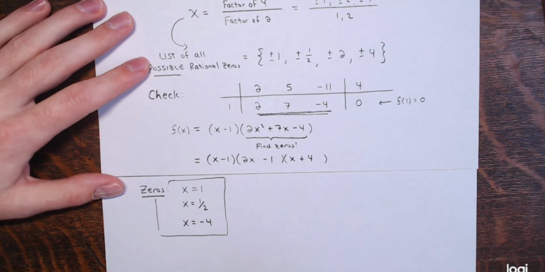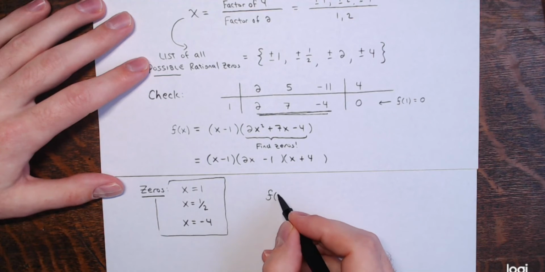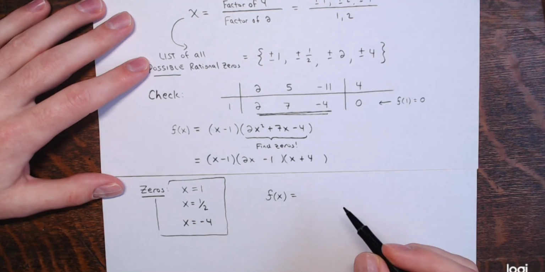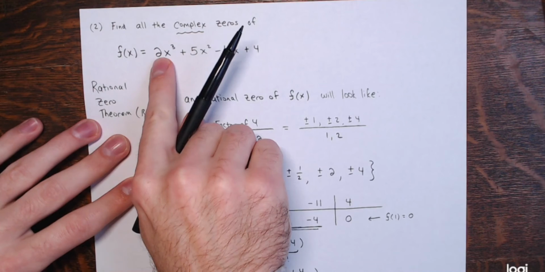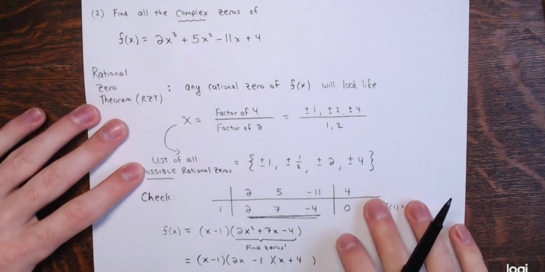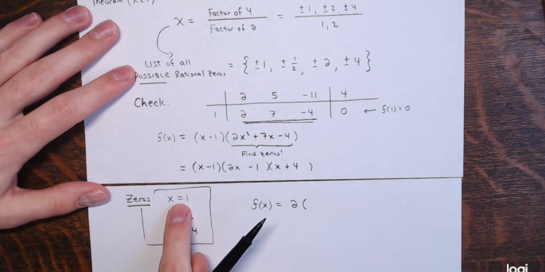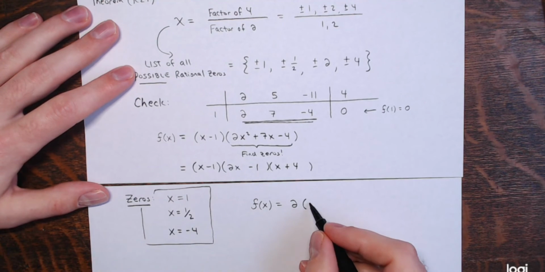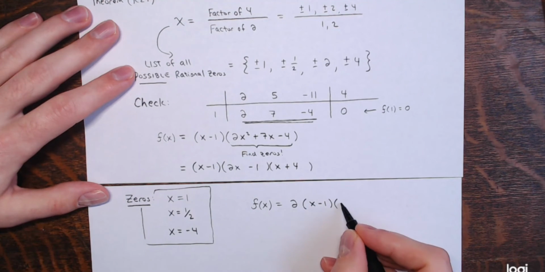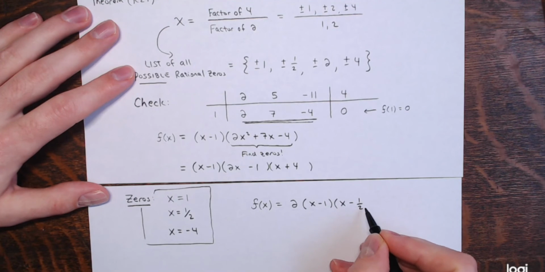Then we can say that f of x equals the lead coefficient, which was 2, times 3 factors with x minus each of these: x minus 1 times x minus a half times x plus 4.